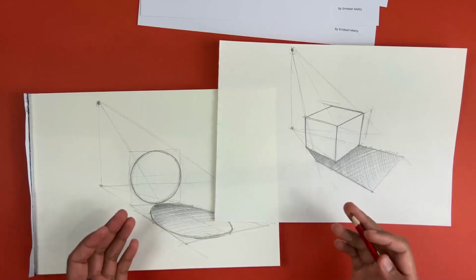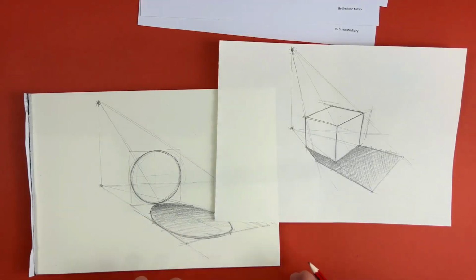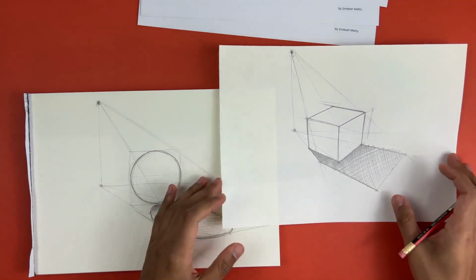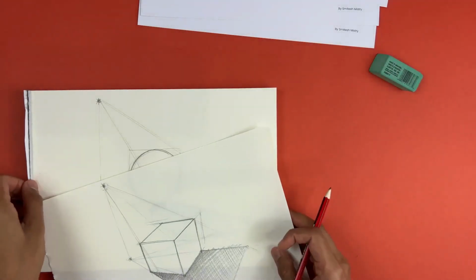Okay, so now that we've established the cast shadow, what we're going to do is use the information that we learned in the previous lesson about the light demo. We're going to use that as reference images, and then we're going to add some highlights and shadows to this image. So let's start off with the cube.